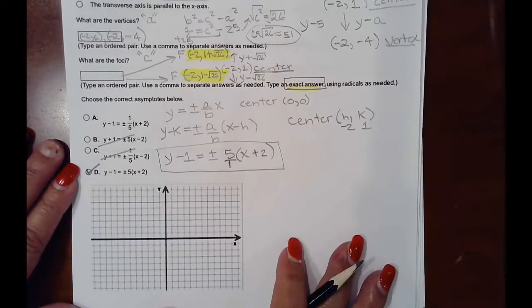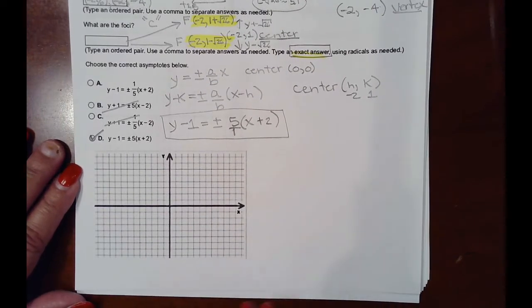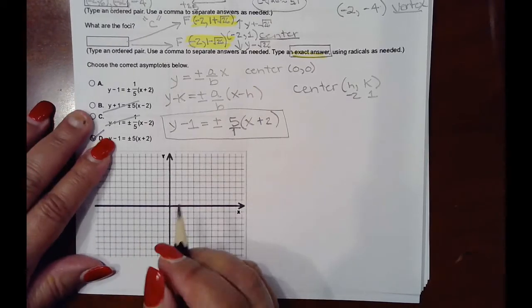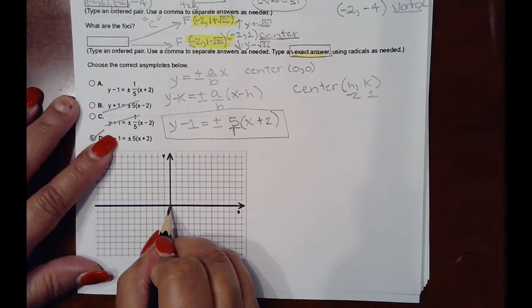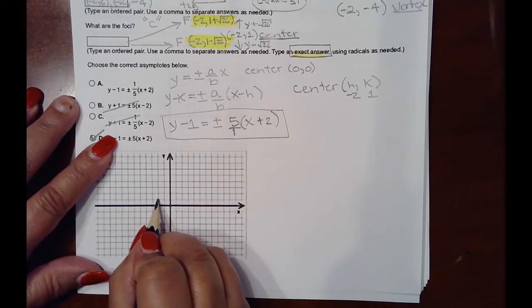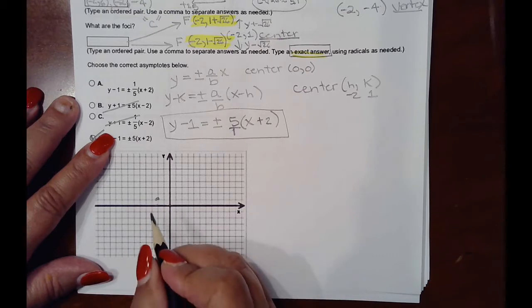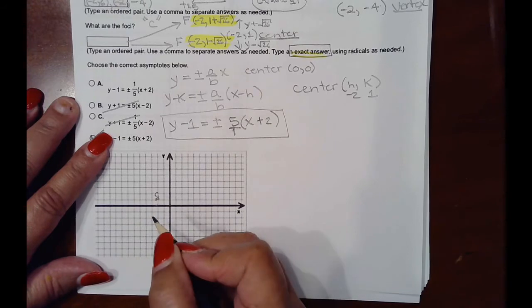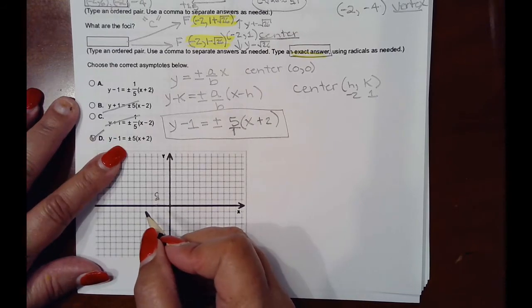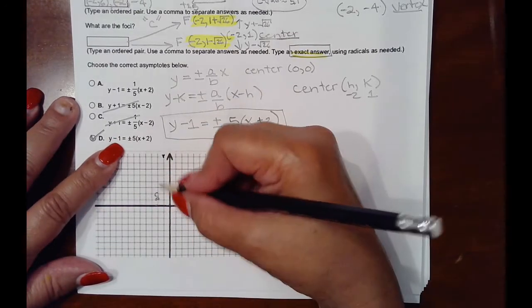Okay, if you're going to take that all the way into the form of a graph, then we're going to plot the center. And the center was at -2, 1. So I'm just going to count in ones. -2 is right here, +1, that's your center. Okay, and then the vertex is aligned with this center.